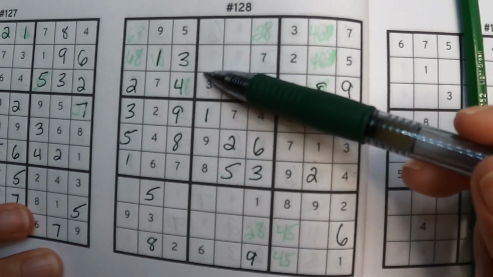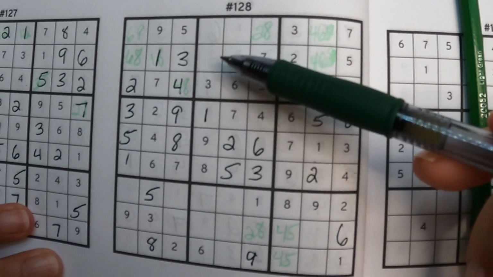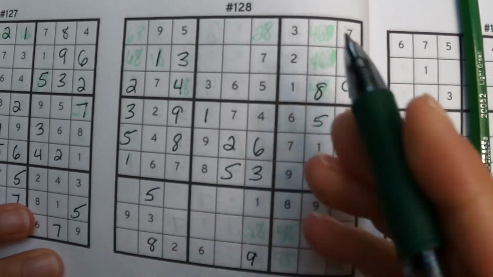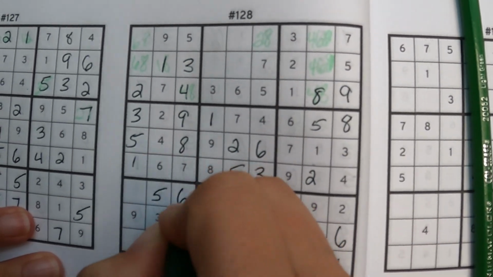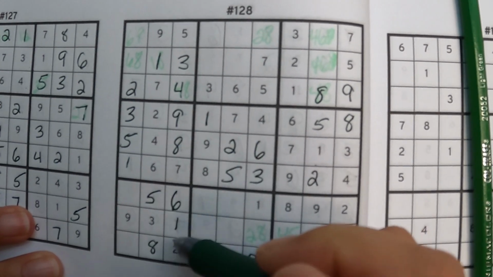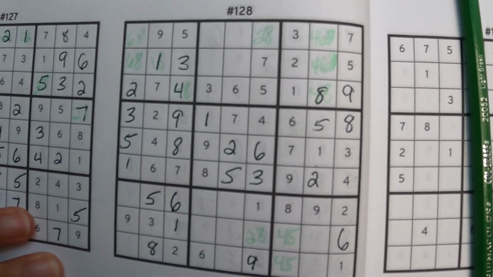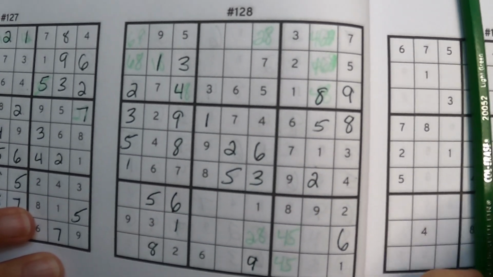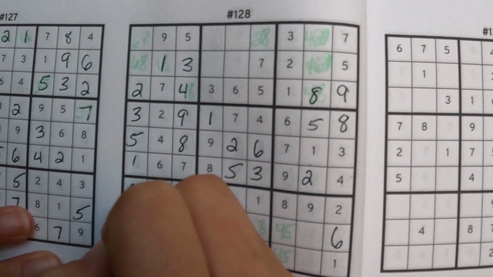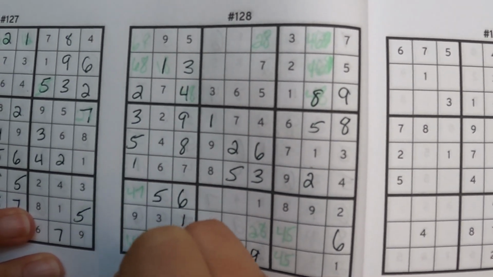If we look at this column now, looks like we're missing a 1 and a 6. We've got a 6 here, so 1, 6. For this box then, we're missing 4 and 7, and I don't see any help. So 4, 7.